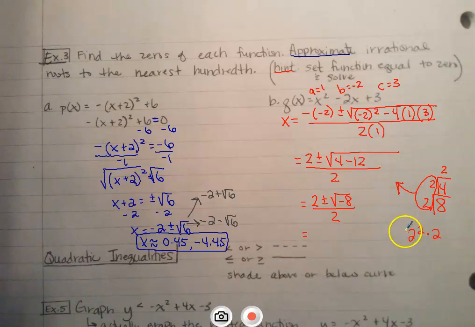Okay, so if we do the square root, then we can take that out. So this is going to equal 2 plus or minus the 2i, because we took an i out, times the square root of 2 divided by 2. Okay, we can simplify this. Remember, we can divide each of these by 2. So 2 divided by 2 is 1. So this is going to equal 1 plus or minus 2i divided by 2 just leaves us with i times the square root of 2.